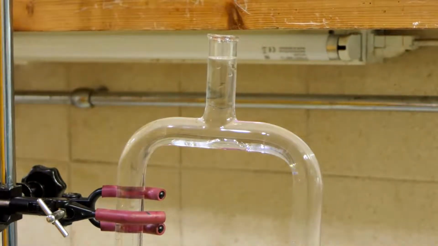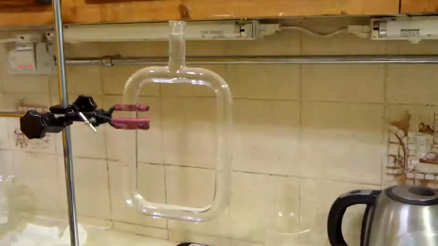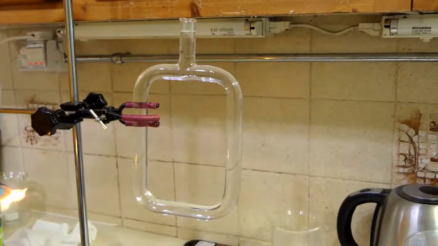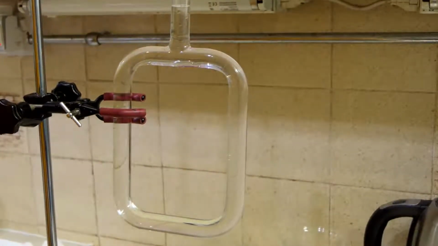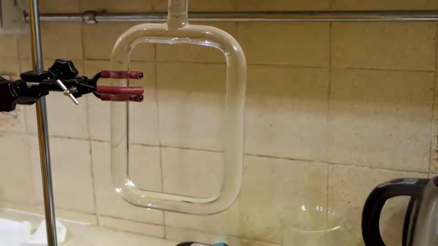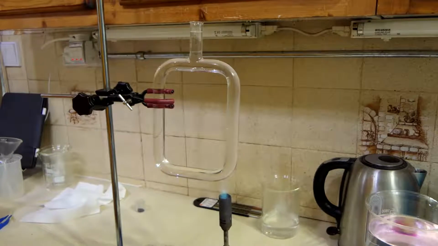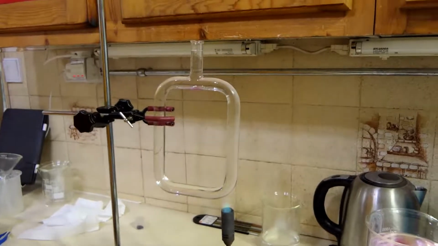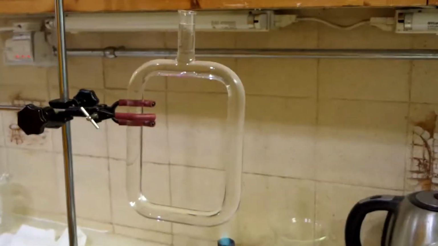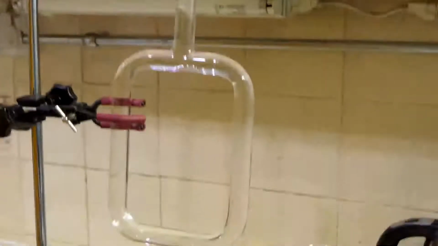I'm going to heat up this corner. So I'm going to heat this corner, and the water is going to start to get hot, it's going to rise, and as that happens, it should start to move the dye along.